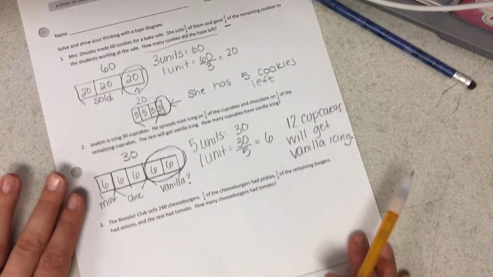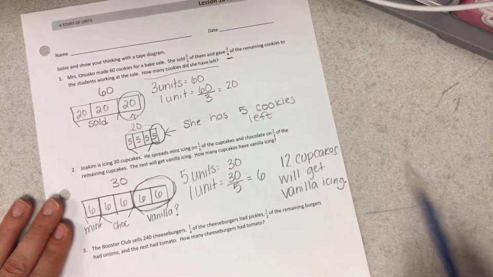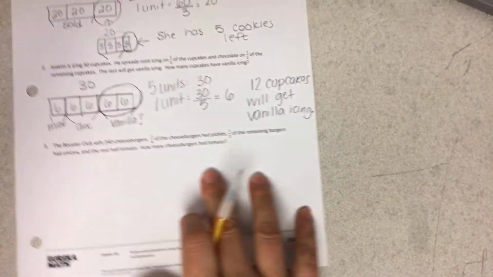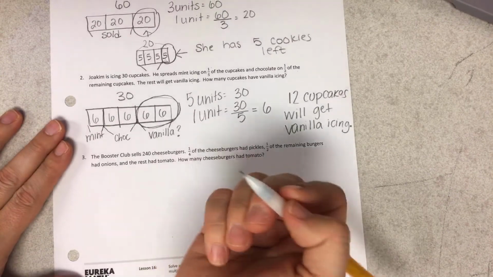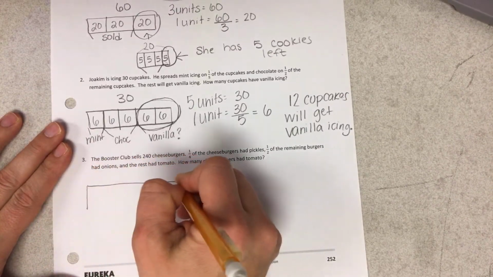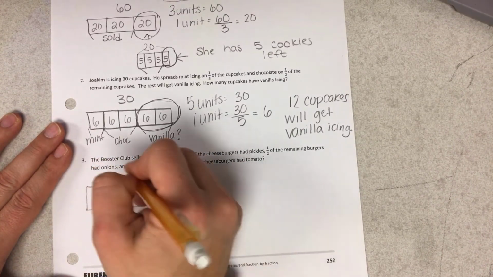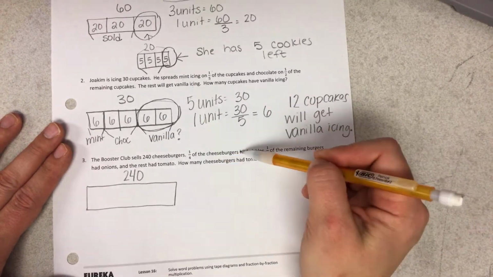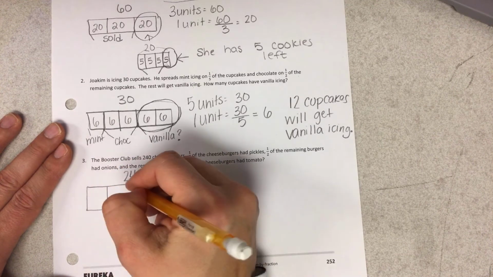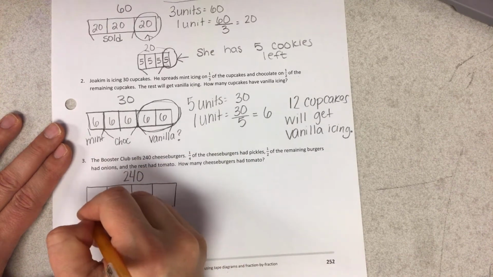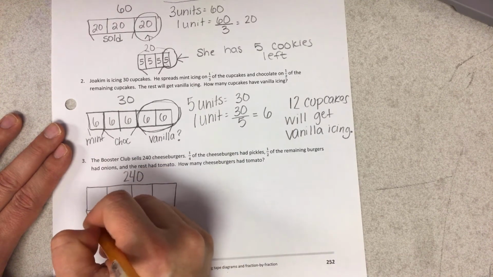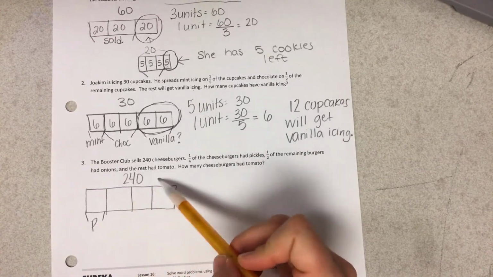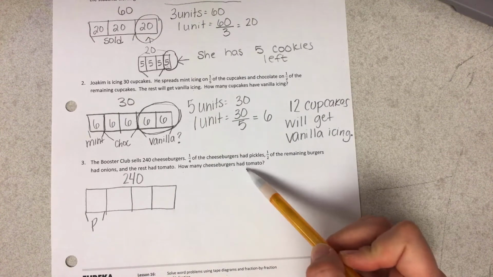Okay. So now we're going to go down to number 3, and it says, let me move the camera just a little bit so that I can get the whole paper on here. It says the Booster Club sells 240 cheeseburgers. So I have 240 cheeseburgers. It says 1/4 of the cheeseburgers had pickles, so I know I'm going to make this into fourths. So 1/4 had, I'm going to put P for pickles. Half of the remaining burgers had onions and the rest had tomato. So how many cheeseburgers had tomato?